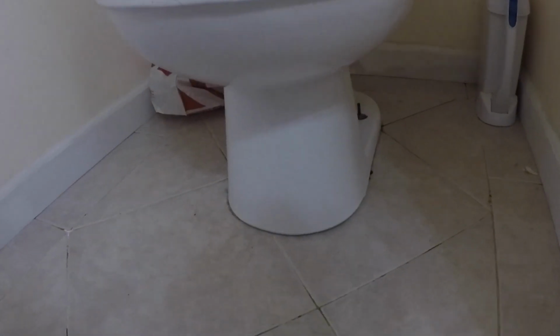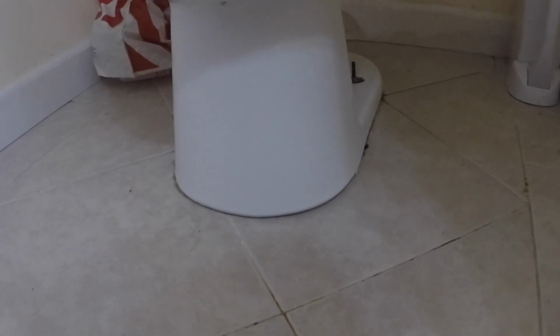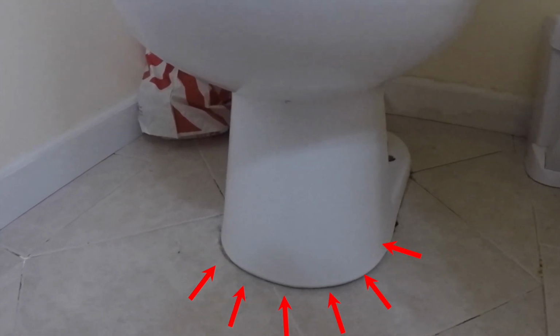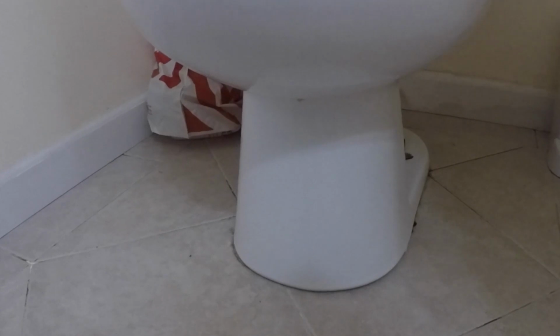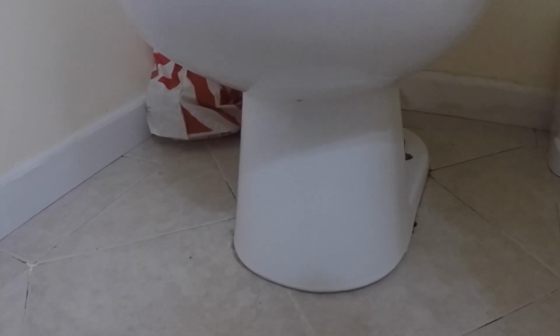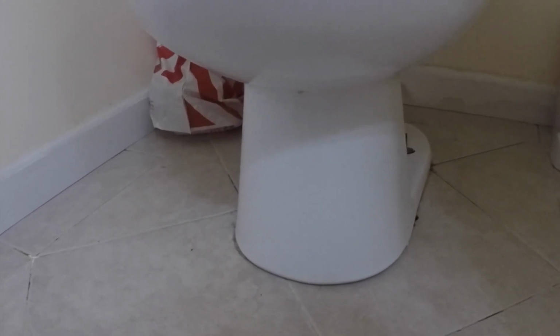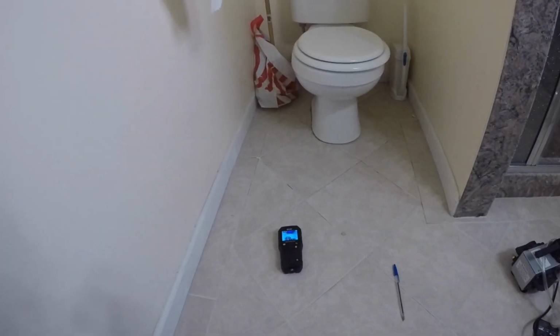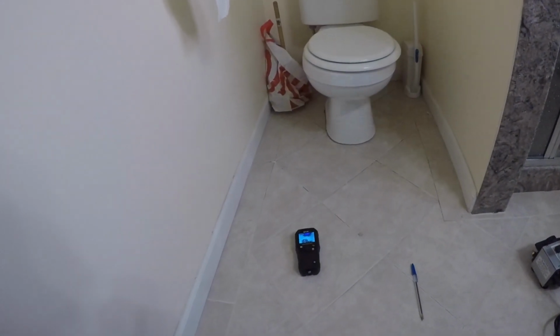If you look closely at the base of the toilet, you can see that there's no caulk down there. Now, caulking a toilet to the floor tile is not a complete fail-safe in terms of if there's a leak, but it does help to keep the water out from the area under the toilet in the event it does leak. Starting back here, we're only a couple of feet away from the front of the toilet.